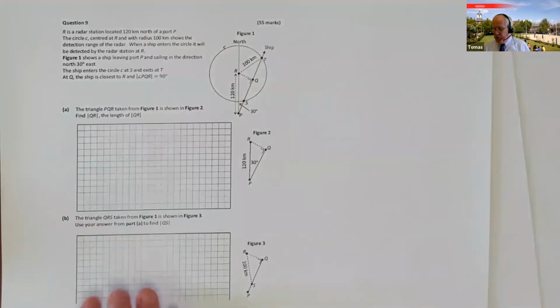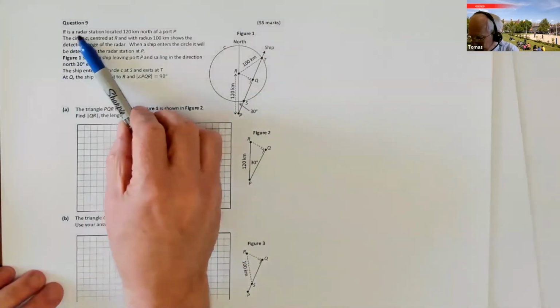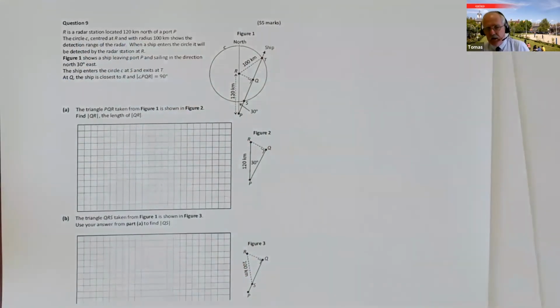We're going to go with the last 2, and we'll be finished by 3:30. Okay, so this is question 9. You'll be able to find this on the state exams questions, and you'll also be able to find the solutions there as well.